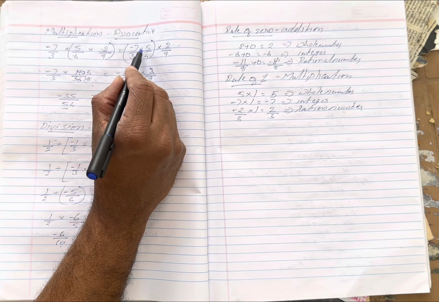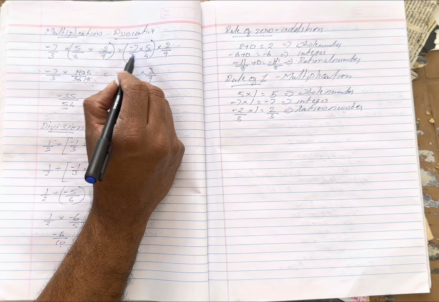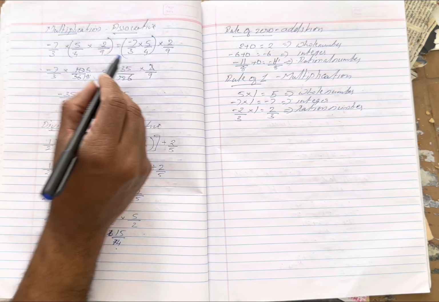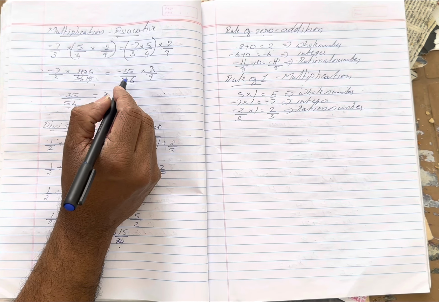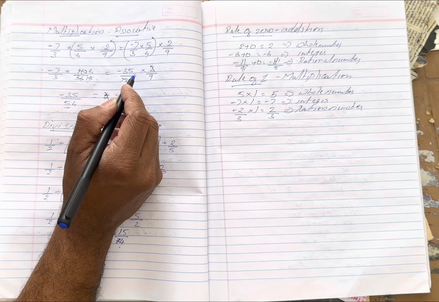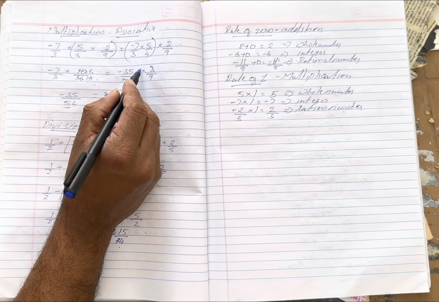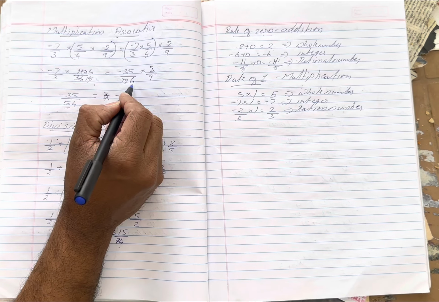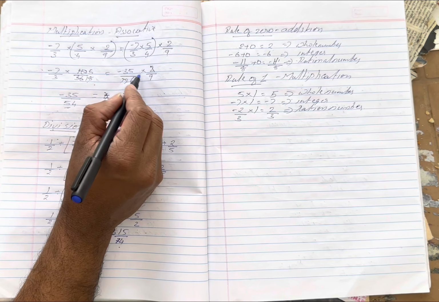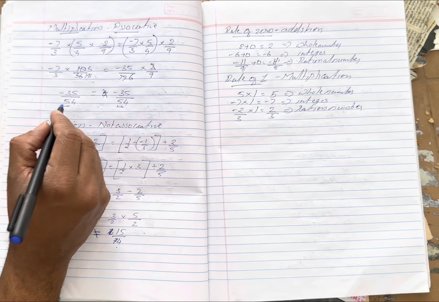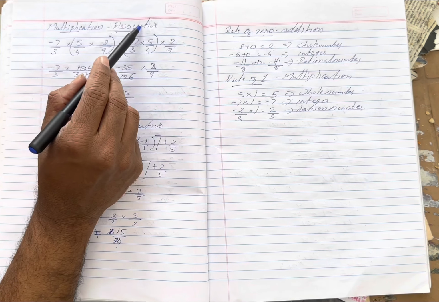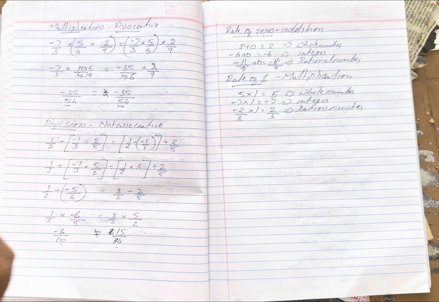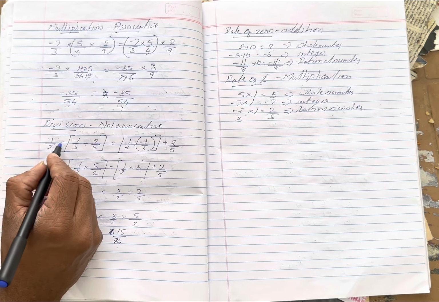In RHS, it will come minus 7 into 5 by 3 into 4. So it will become minus 35 by 12 into 2 by 9. 2 and 12 will get cancelled. It will get 6. And the answer will be minus 35 by 54. So LHS is equal to RHS. So in multiplication, the associative property is satisfied. Now we'll look at the division part.